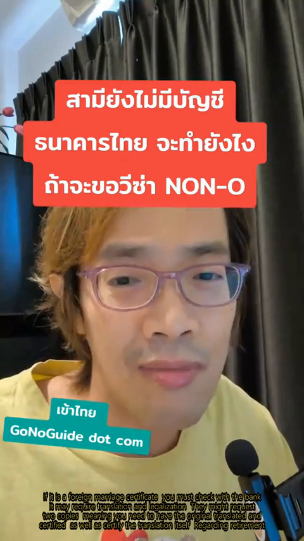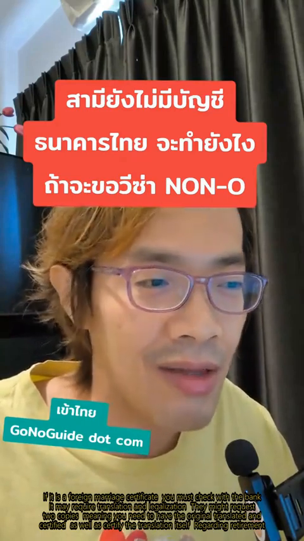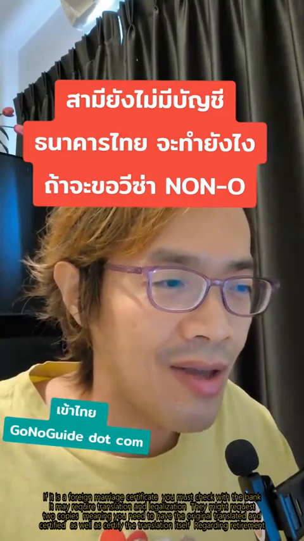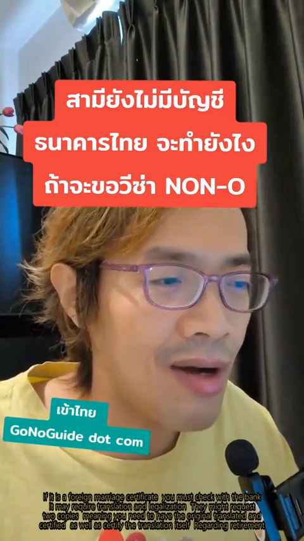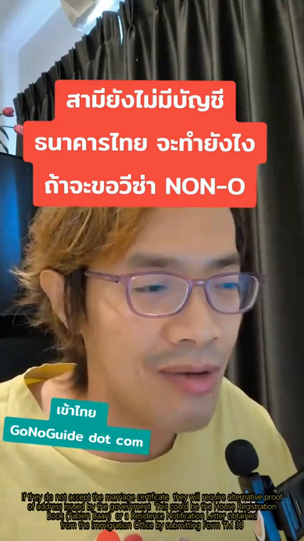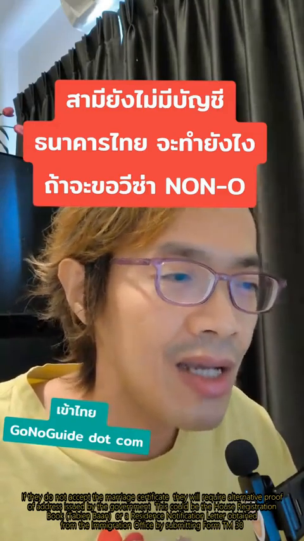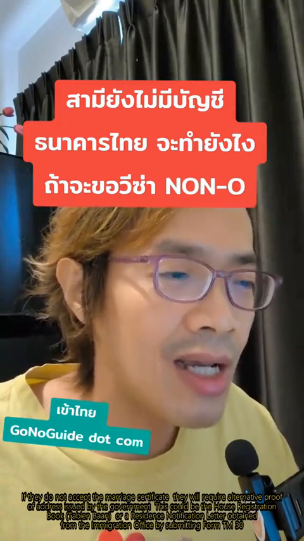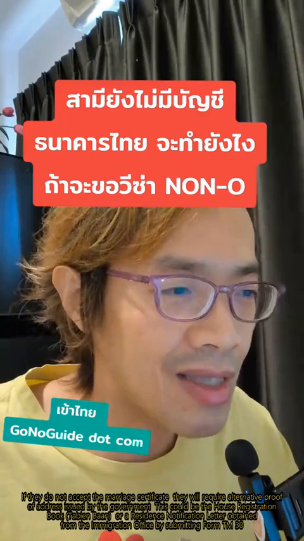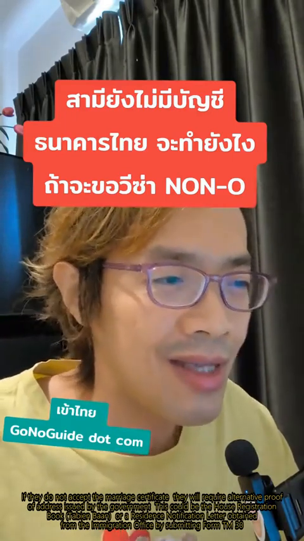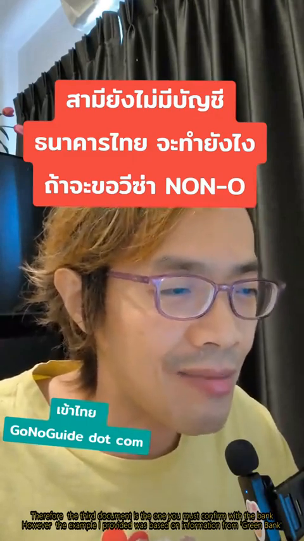They might request 2 copies, meaning you need to have the original translated and certified, as well as certify the translation itself. Regarding retirement, if they do not accept the marriage certificate, they will require alternative proof of address issued by the government. This could be the house registration book or a residence notification letter obtained from the immigration office by submitting Form TM30. Therefore, the third document is the one you must confirm with the bank.